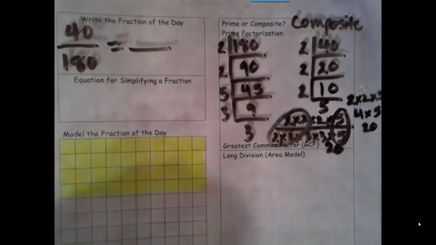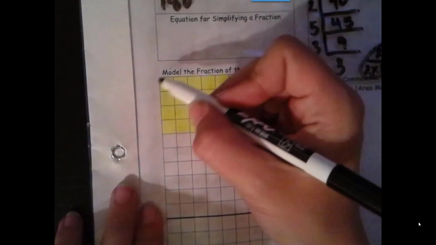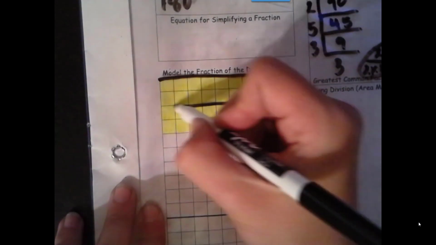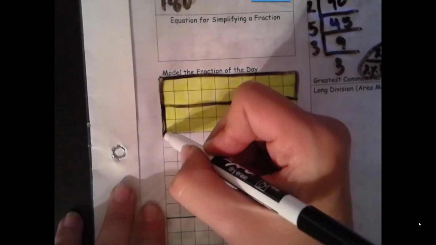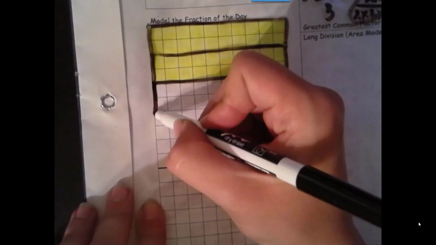Let's go ahead and make our groups of 20. Make sure you have 20 in each group. They do not have to look like mine, but keep the shaded separated from the unshaded. Helps that each row has 10, so it makes it a little faster to do.